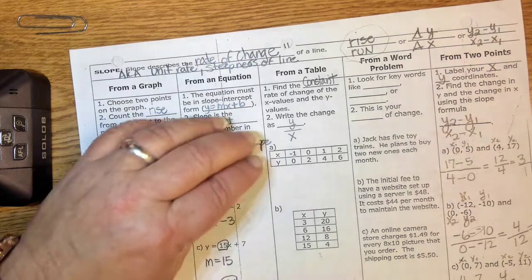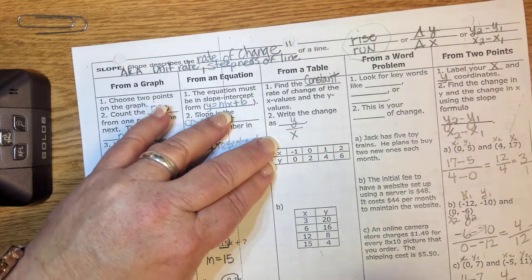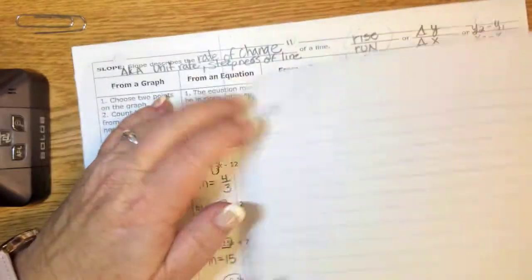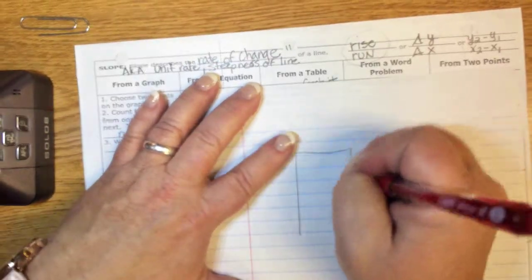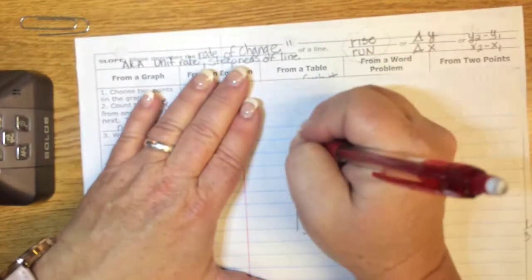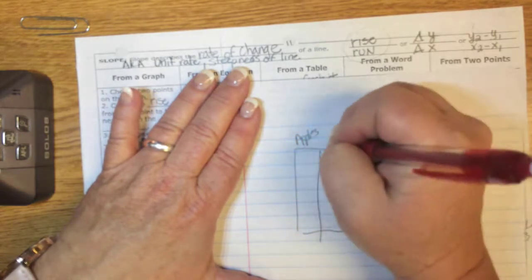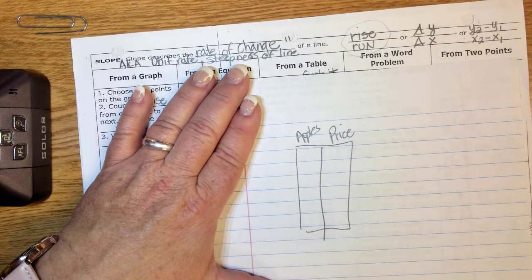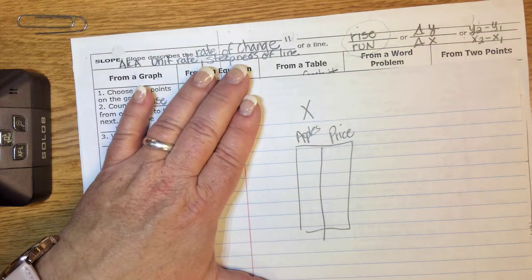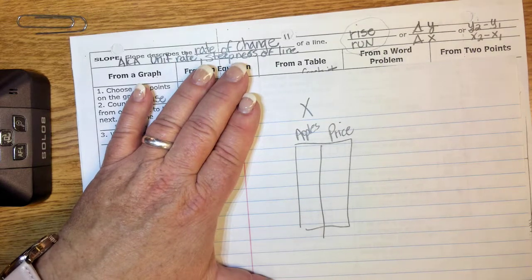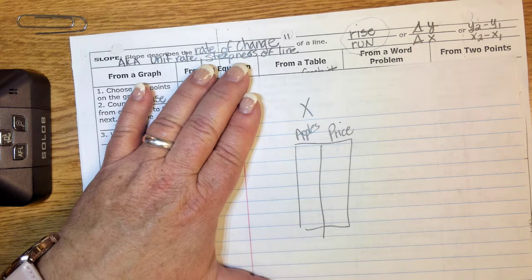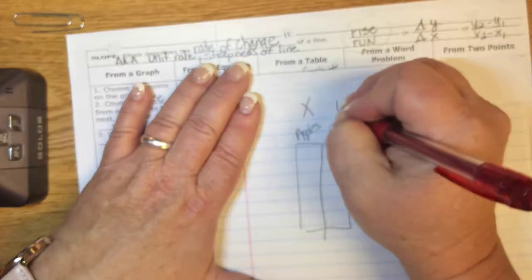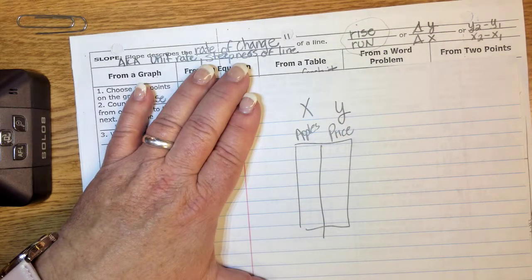Even if they're not labeled as x's and y's, any table that you ever see, if you see a table of values like this, and it says apples and price, let's say, the left is always going to be your x values unless they state differently. And I'm telling you, for you guys, 8th grade algebra, I've never seen it stated differently, okay? The left is always your x. The y is always on your right, all right?